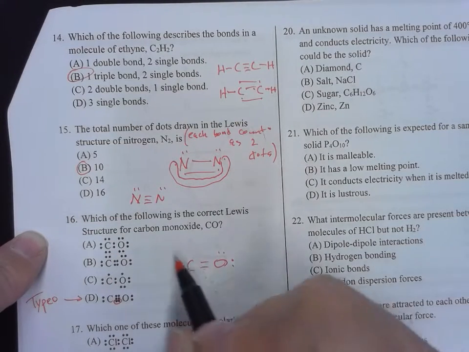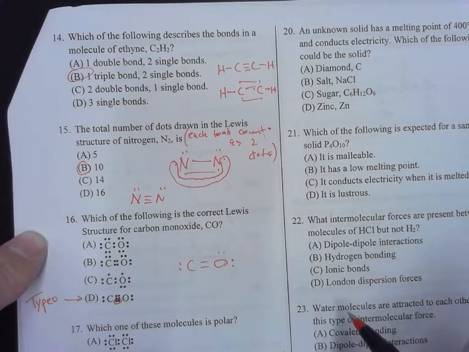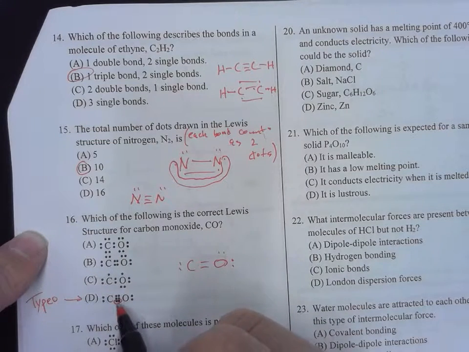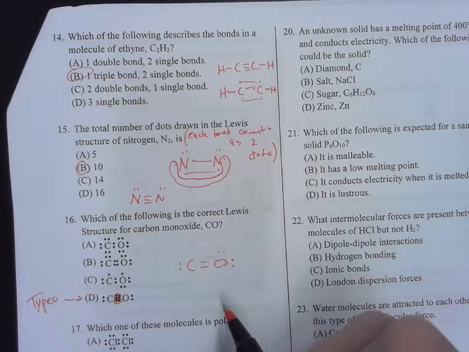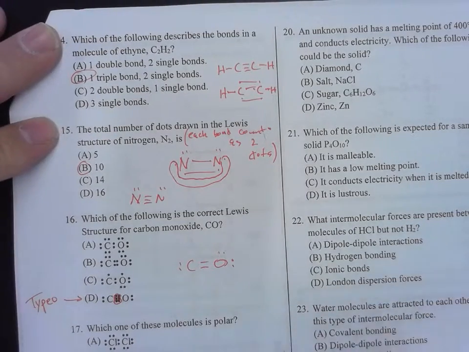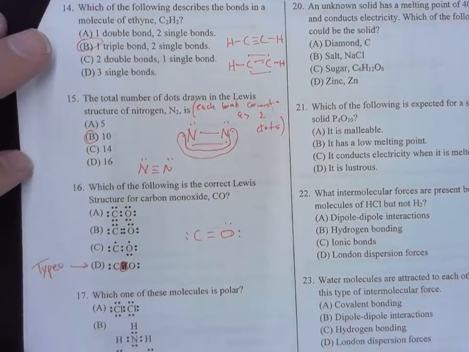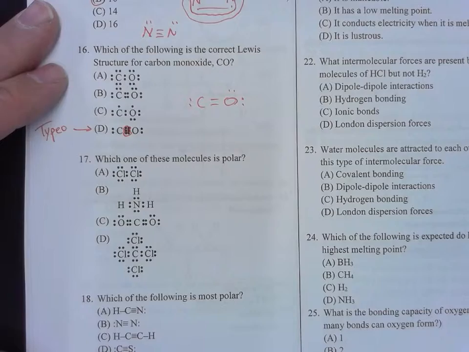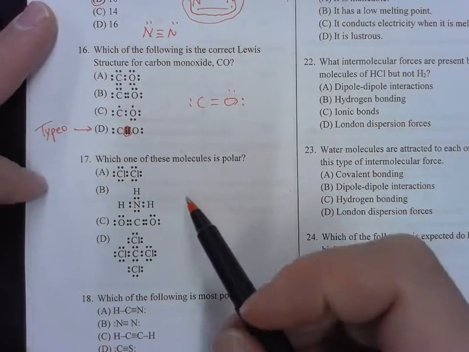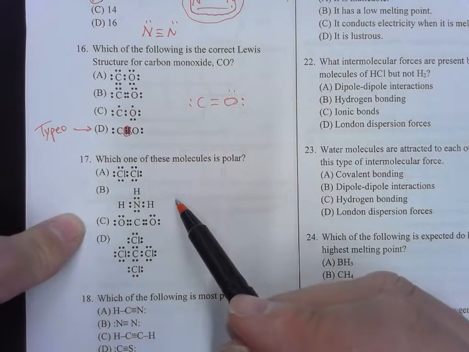Anytime you have dots shared between the 2 atoms, that's a single bond, or if you've got 2 of those pairs, that's a double bond, or a triple bond. This suggests a triple bond. See, there's 1, 2, 3. That's incorrect. Carbon monoxide looks like that. If something like that happens on the test, I will take it off. I can take it off the test after the fact. Don't worry, I will not count it if I see something like that. I'm going to proofread ahead of time and try to catch all of those.